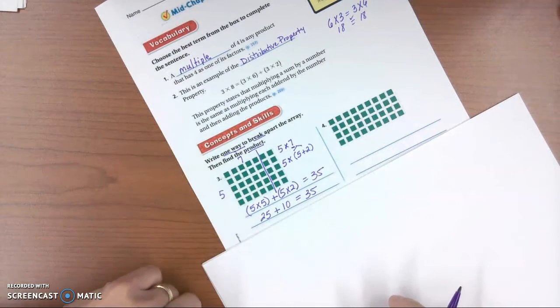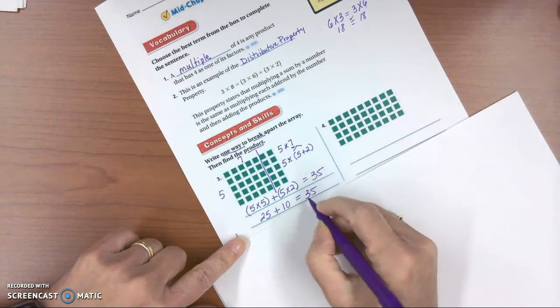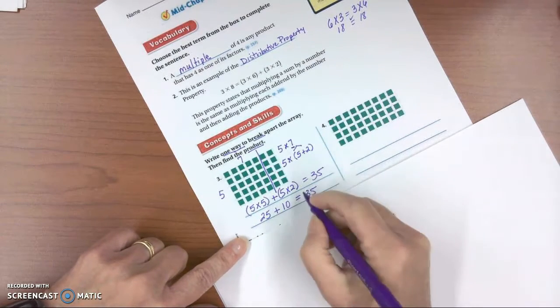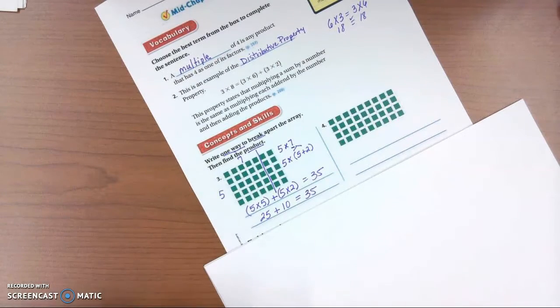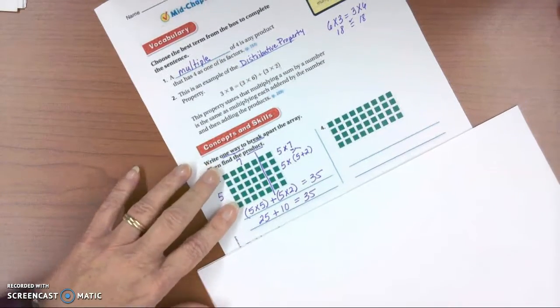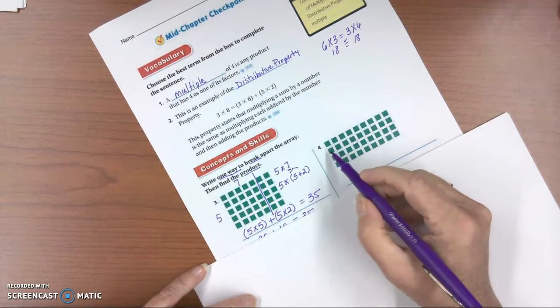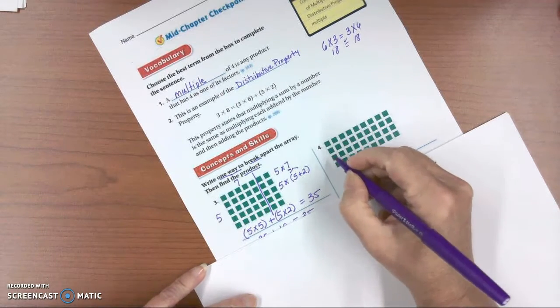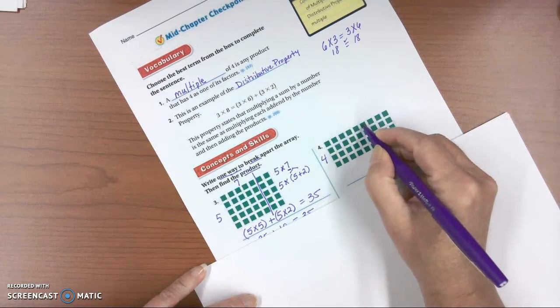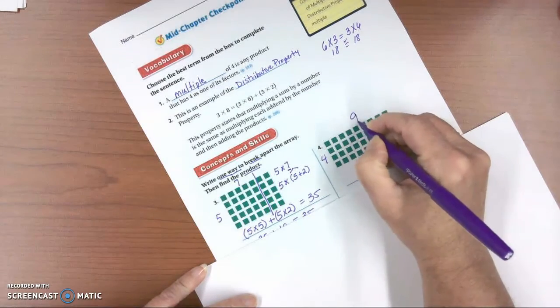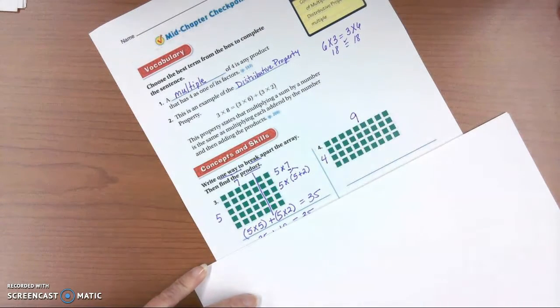You could have done it a different way. As long as your final answer is 35, you should be correct. And you show all your work. Always show your work so your teacher knows what you're thinking. So the next array has 4 rows and 1, 2, 3, 4, 5, 6, 7, 8, 9 columns. So it's 4 by 9.